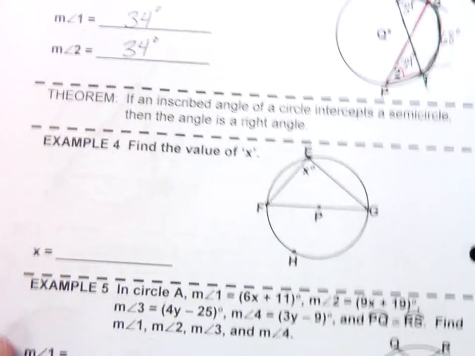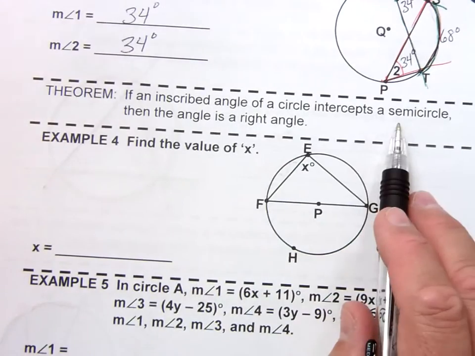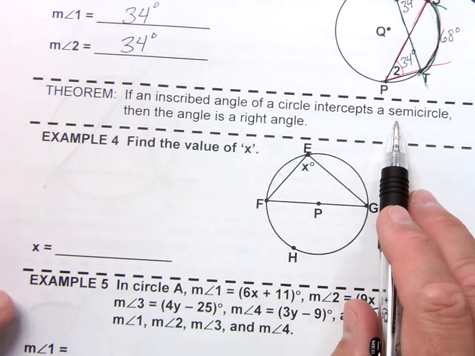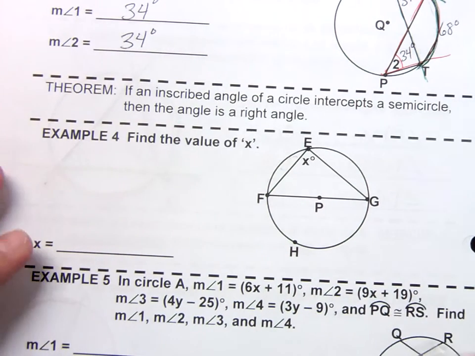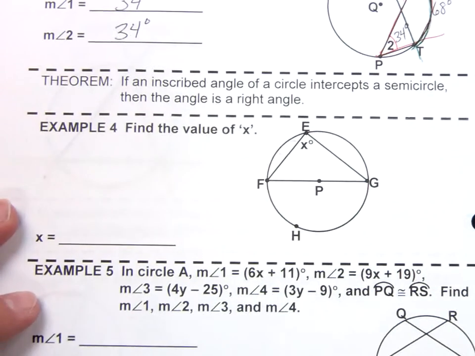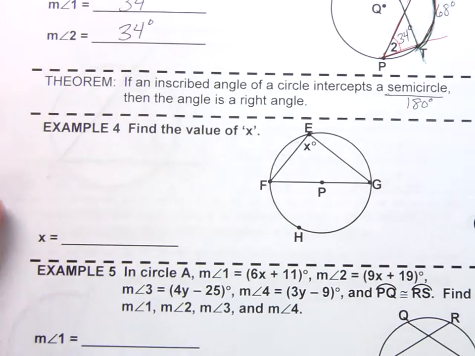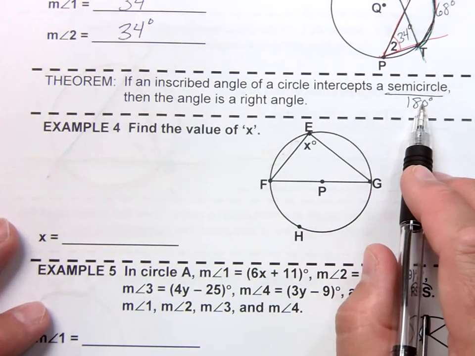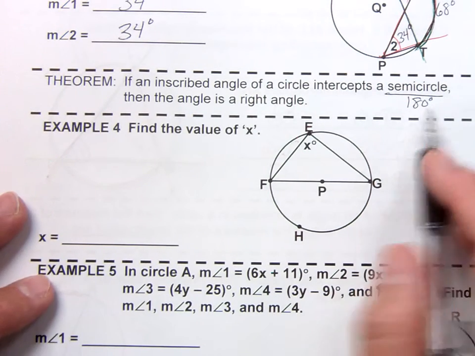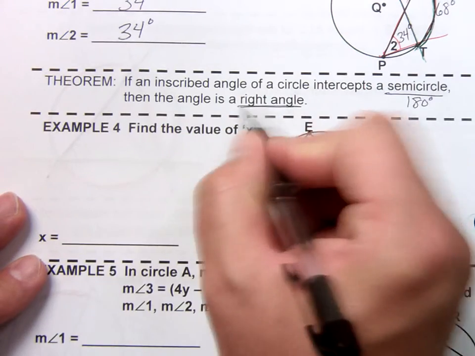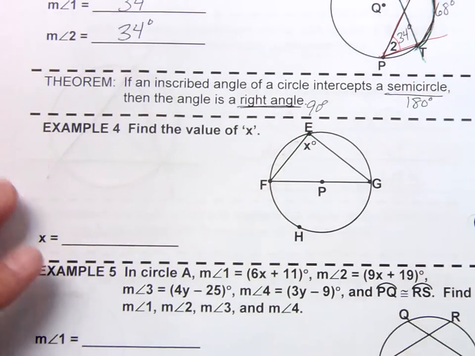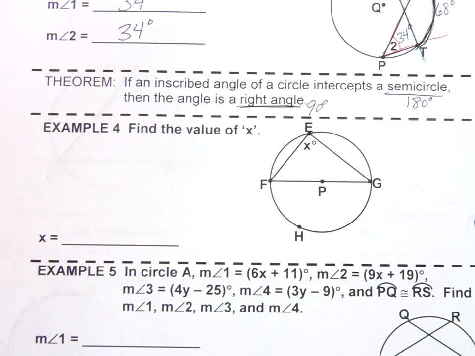All right, the next theorem says if an inscribed angle of a circle intercepts a semicircle, then the angle is a right angle. Well, again, this should be some common sense based off of what we already learned. A semicircle is 180 degrees. And we said an inscribed angle is half of its intercepted arc. So if it's intercepting a 180 degree arc, it should be half of that. And half of 180 is 90. And that's exactly what a right angle is. It's 90 degrees. So this, again, really just follows the same theorem that we learned the first time.